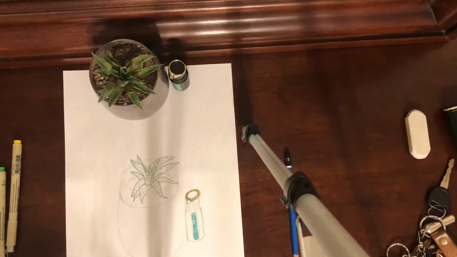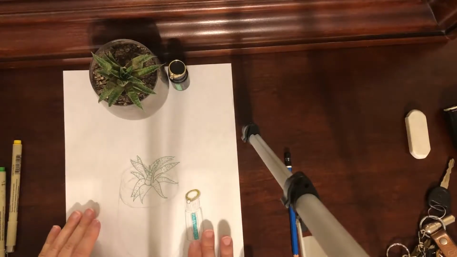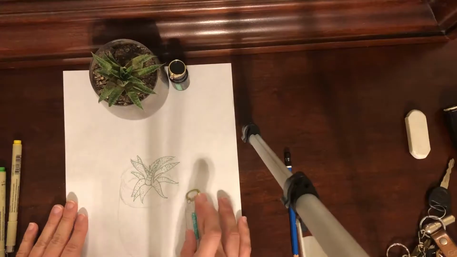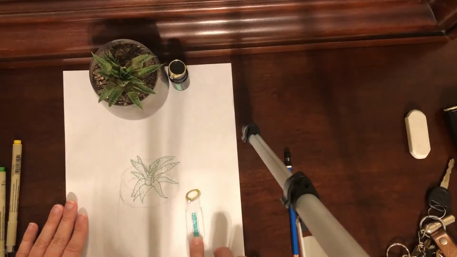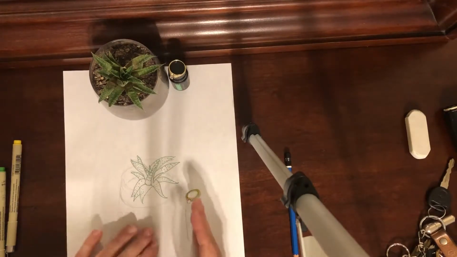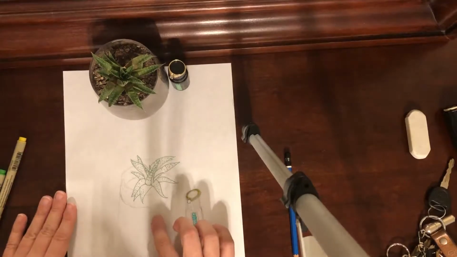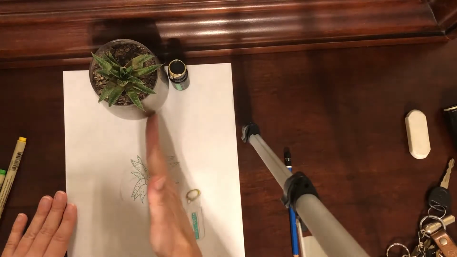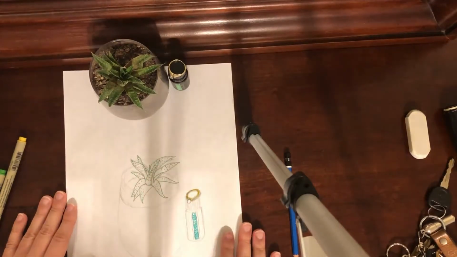My artwork isn't quite balanced. Maybe if it were a little more centered, it might be balanced. But because I have this extra piece on the right, it kind of needs to be scooted over a little bit. This is kind of in the center, but that's okay. Your artwork doesn't have to be in the center to be balanced.